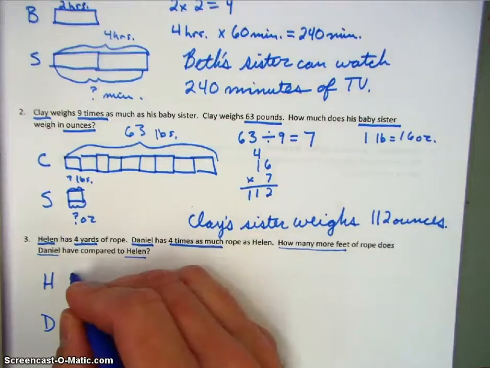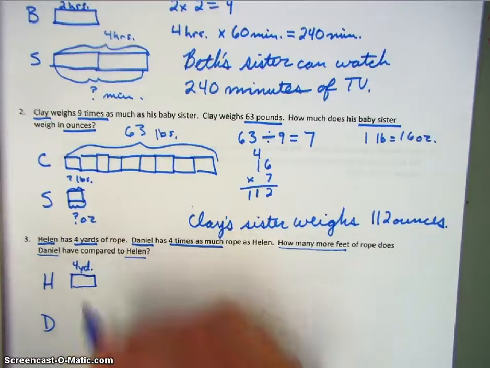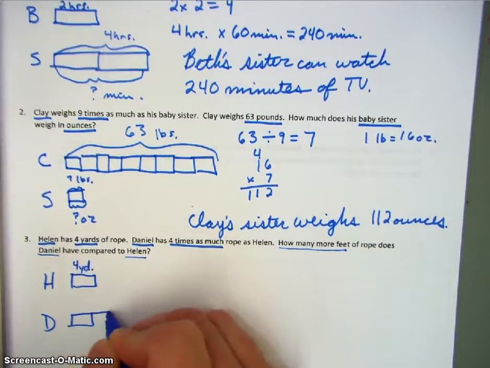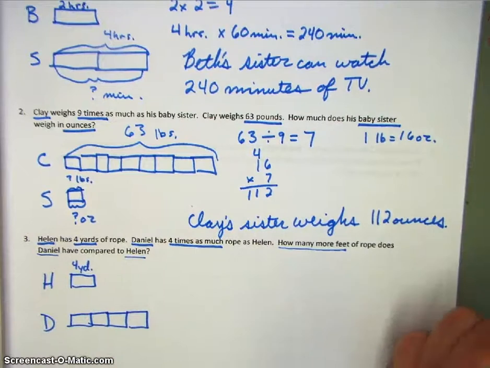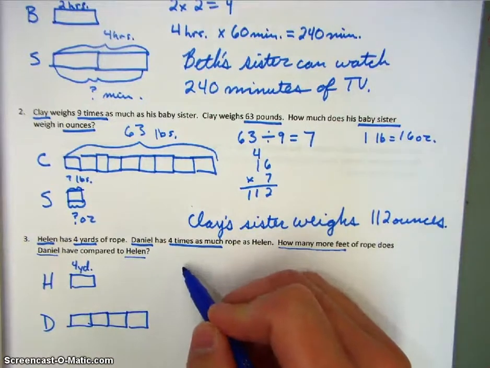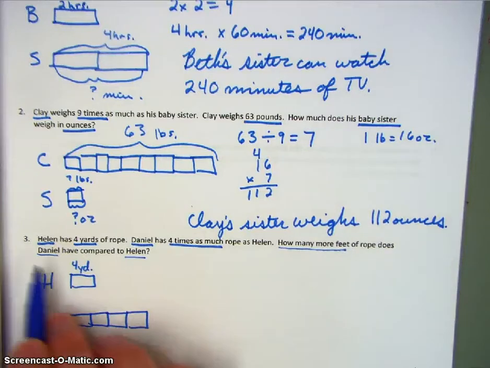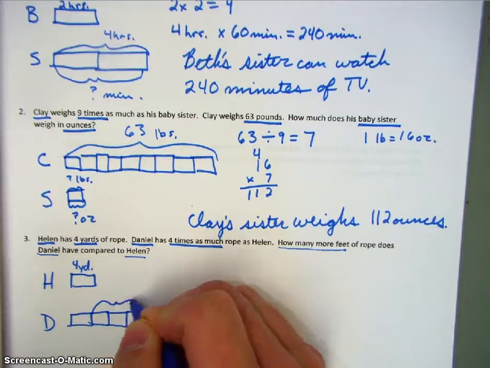Helen has 4 yards and Daniel has 4 times that. Now we want to know how many more feet of rope Daniel has compared to Helen. So what we want to know is this amount right here in feet.